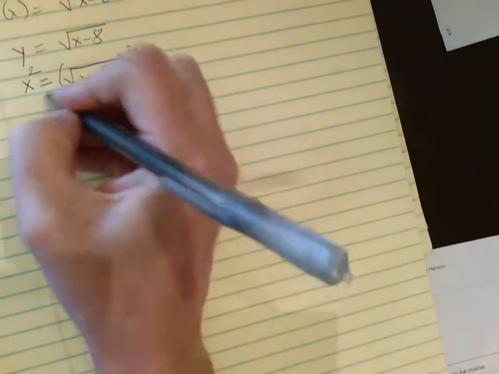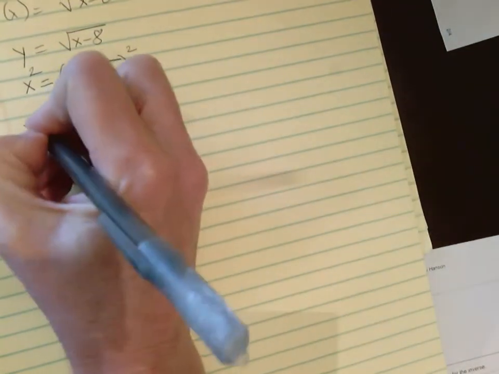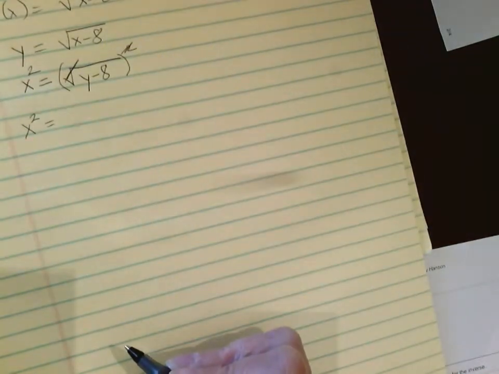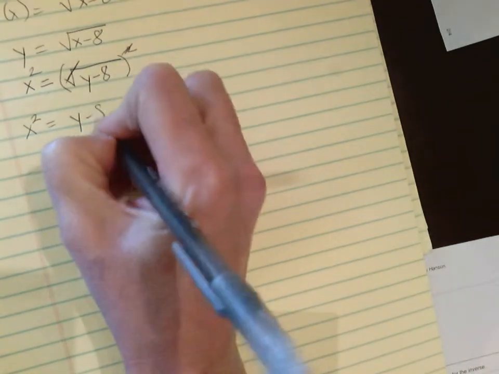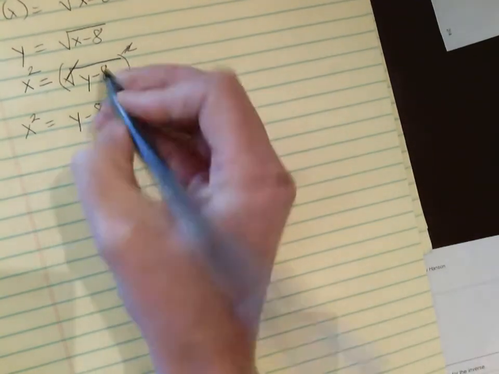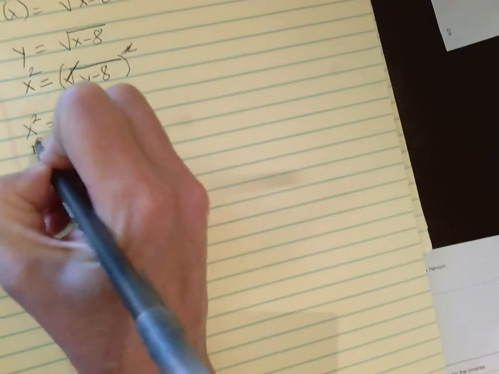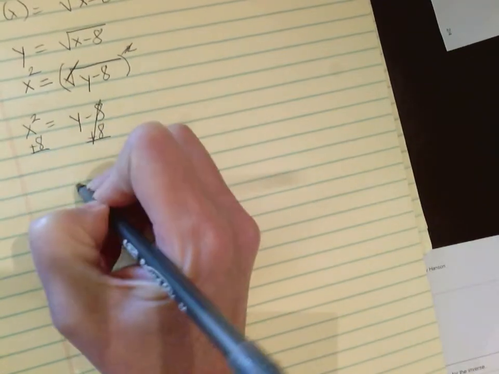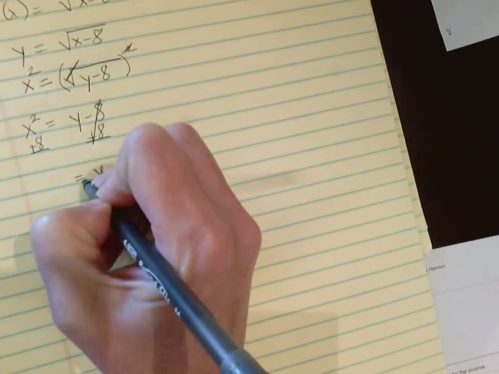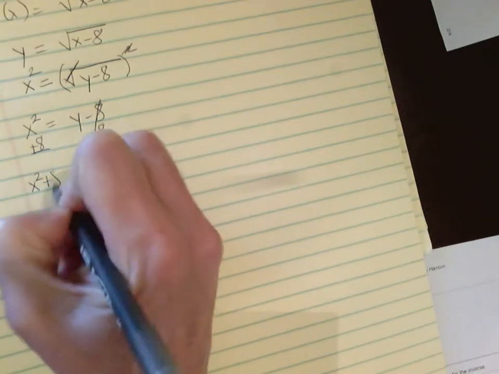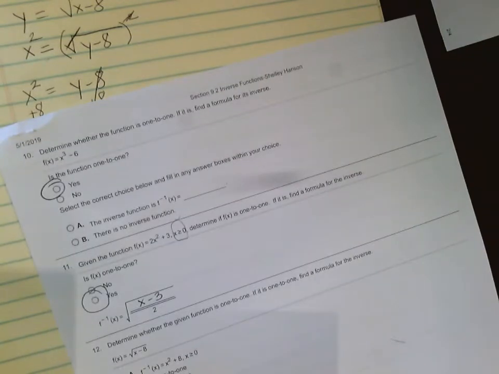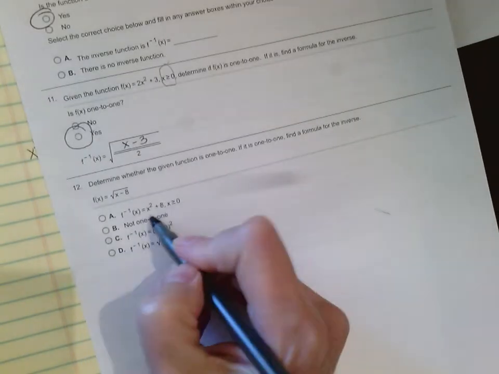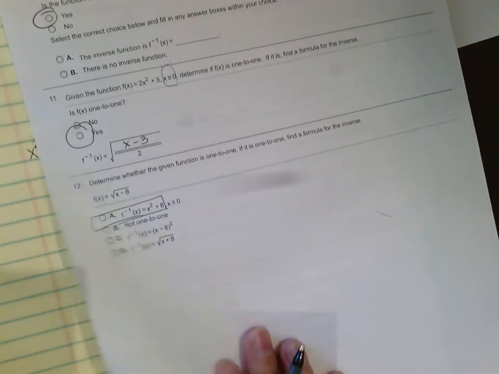Okay, once I square both sides, on the left I'll have x squared equals, this knocks out the square root, so I just have y minus 8. So now to get that y by itself, I just need to add the 8 to both sides. So now I have y equals x squared plus 8, and since this one is actually multiple choice, there's your a, which gives you the x squared plus 8.